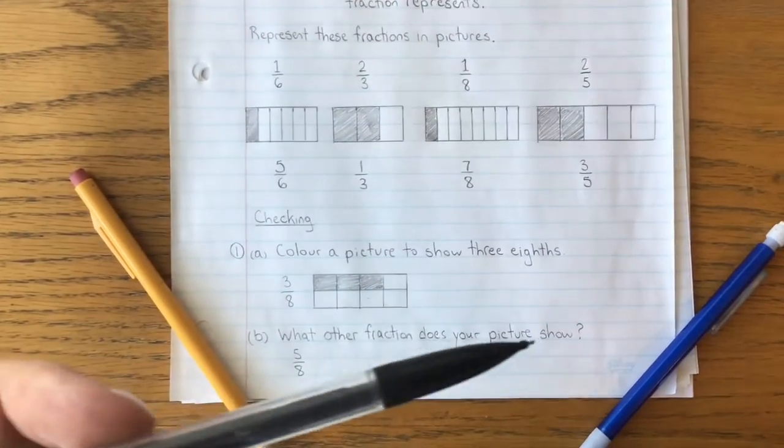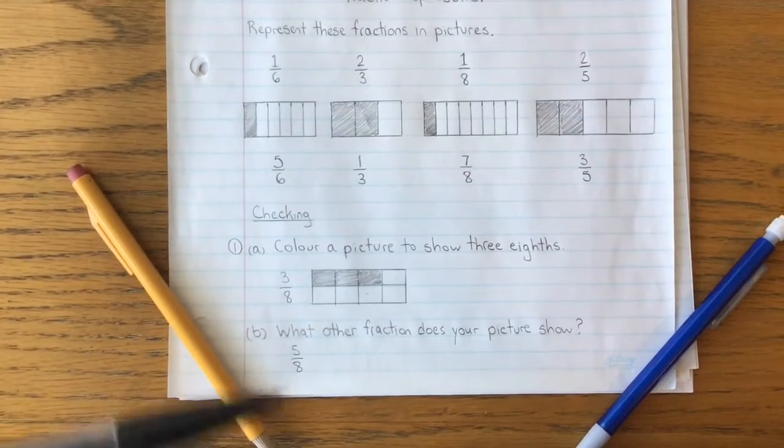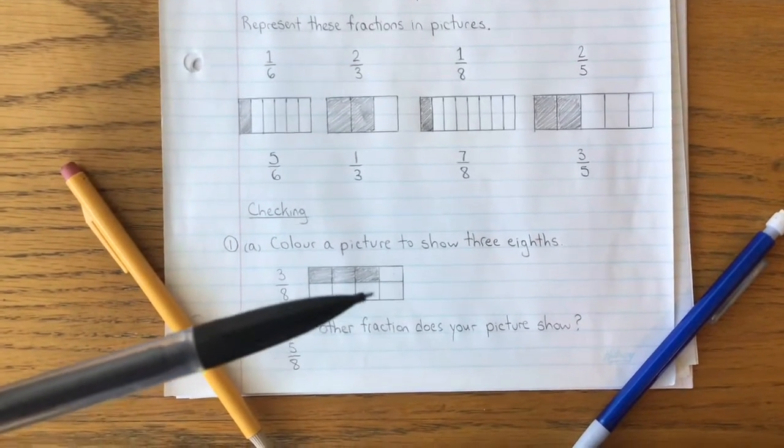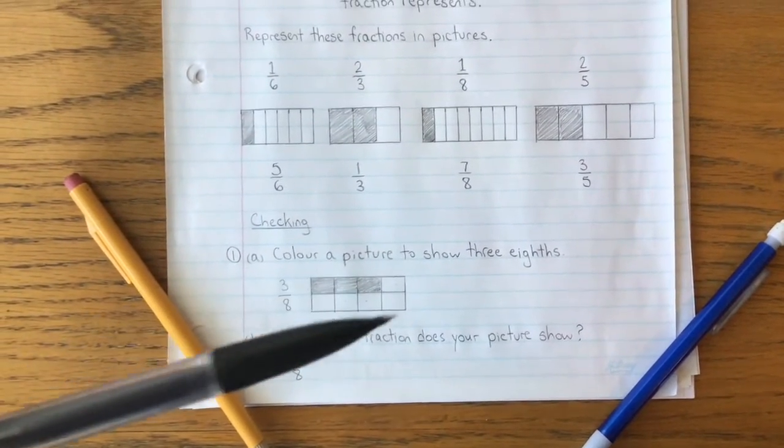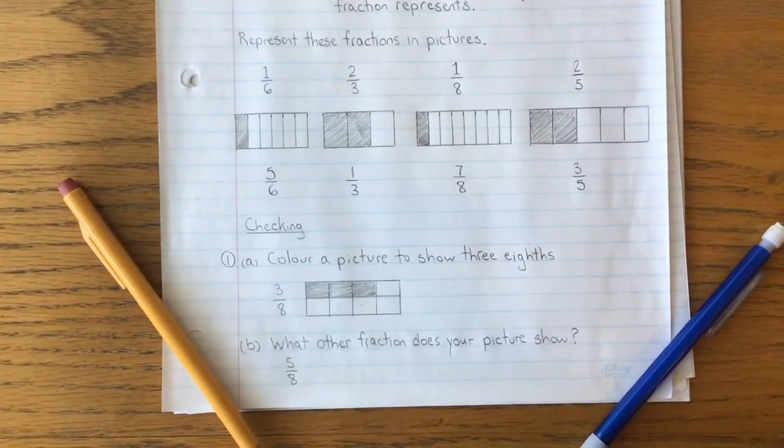Now, what other fractions does this picture show? Well, it shows 5/8 because 1, 2, 3, 4, 5 out of the 8 rectangles are unshaded.